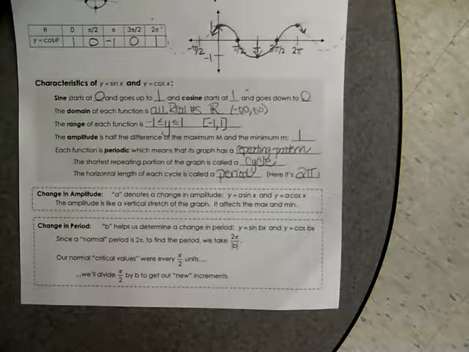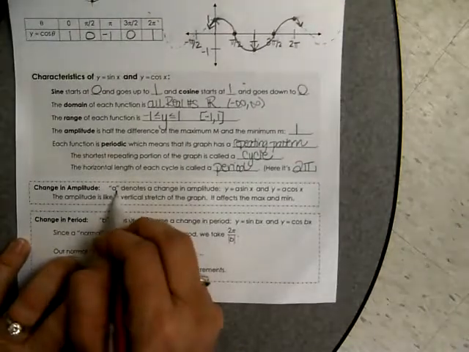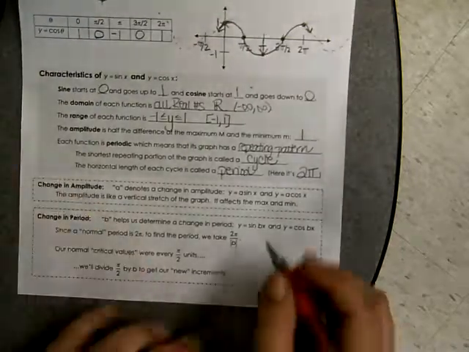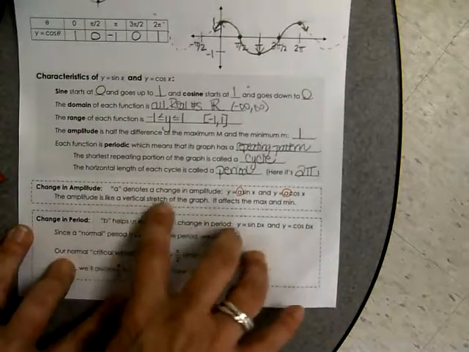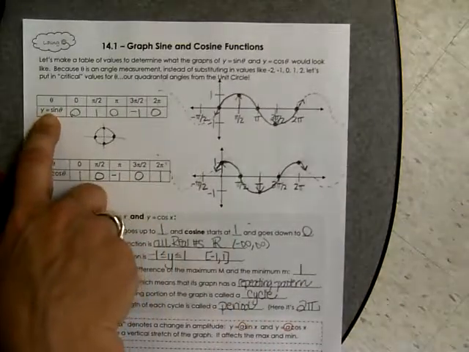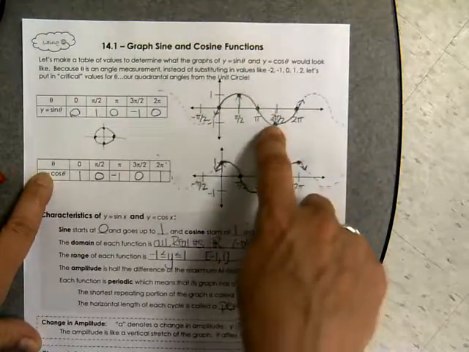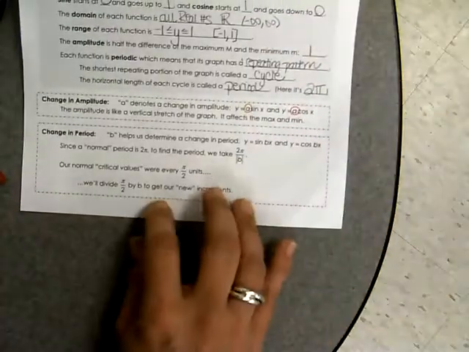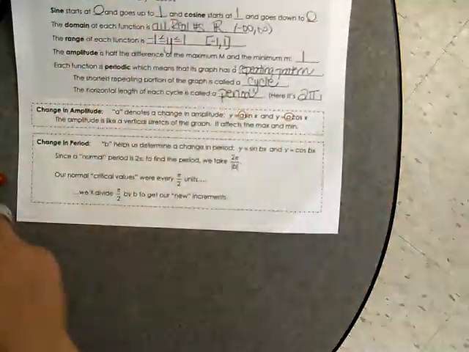So the only things we're going to do today are change amplitude and change period. So the A denotes a change in amplitude. Notice that we'll see here that our A is that coefficient of sine and cosine. It's like a vertical stretch of the graph. It affects the max and min. So that means that if we had a 2 in front of the sine, instead of going up to 1, we'd go up to 2. Instead of going to negative 1, we'd go to negative 2. Okay? Same thing with cosine. We'll practice that together.